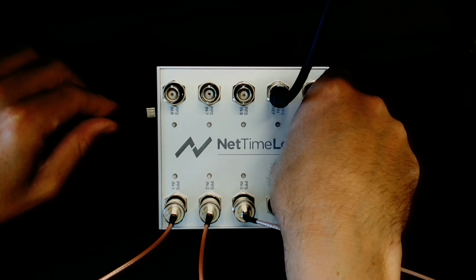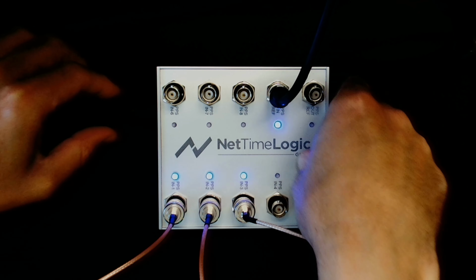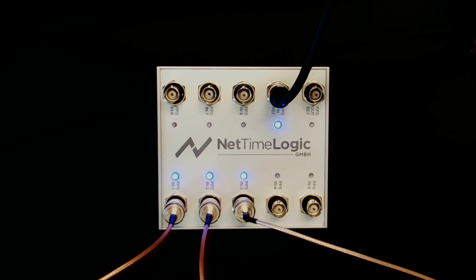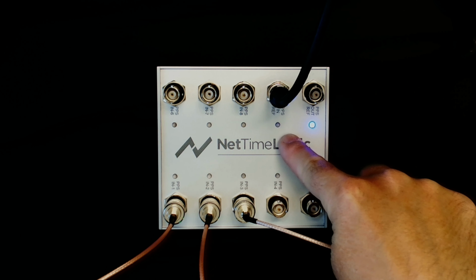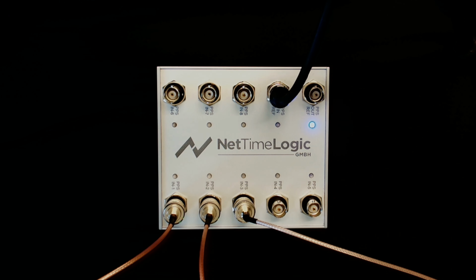Now, power the PPS analyzer by connecting the micro USB cable. The LEDs of the inputs will indicate the incoming pulses. The PPS output reference LED will start blinking as soon as the device has booted. The device will start synchronizing to the input reference. After a few seconds, the PPS output reference will be synchronous with the PPS input reference on the rising edge. The PPS output reference can be used to cascade multiple PPS analyzer devices.